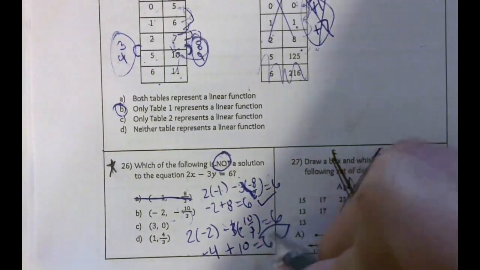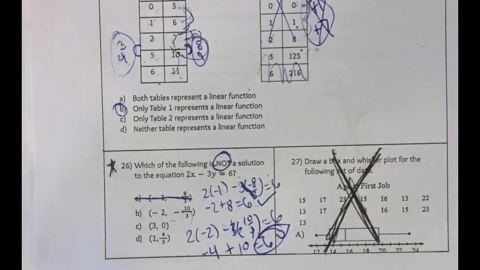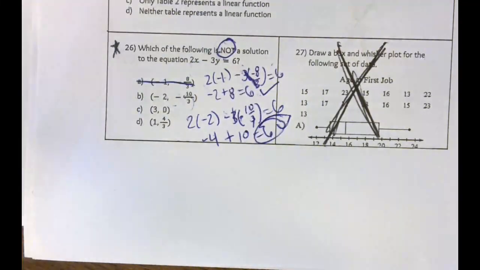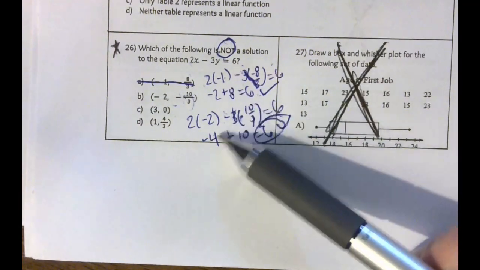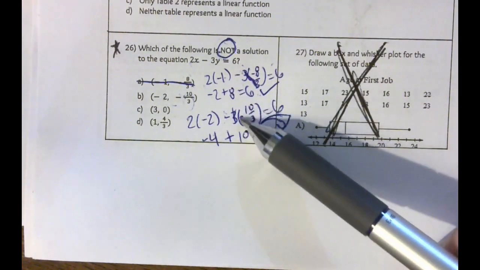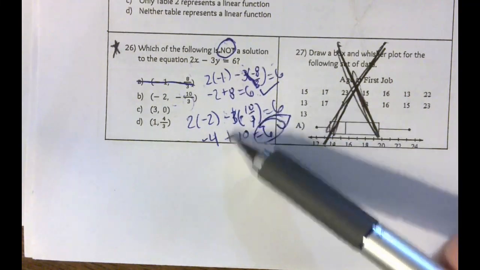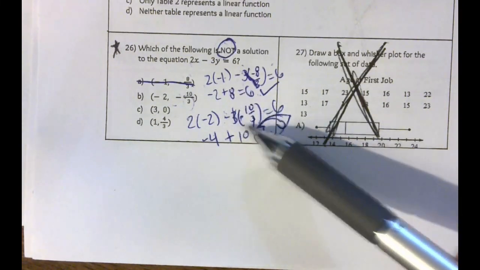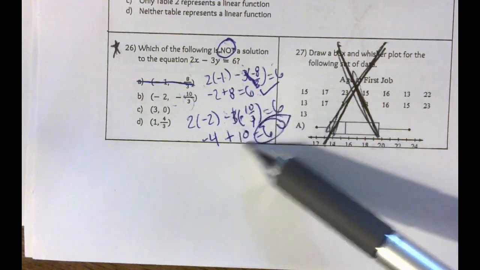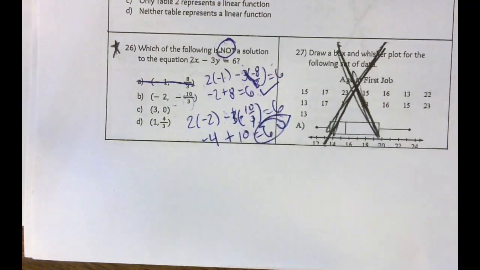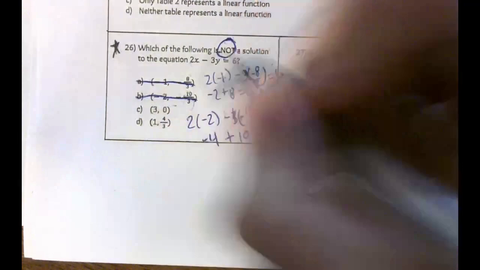And that one also works. You have a -4, and the 3's canceled out, and the negatives canceled out, so you're just left with a +10. So pretty much all of that goes away. You're just left with a +10. -4 plus 10 is 6. So I can mark that one out.